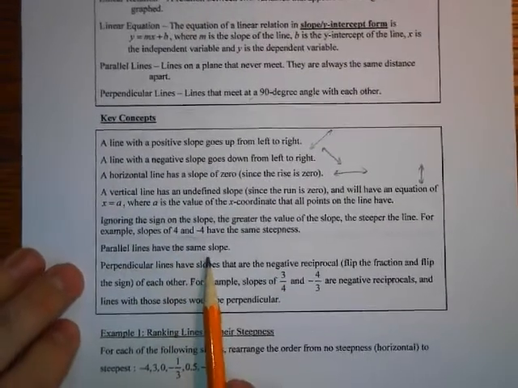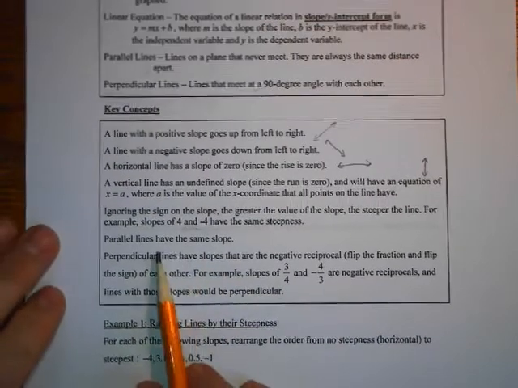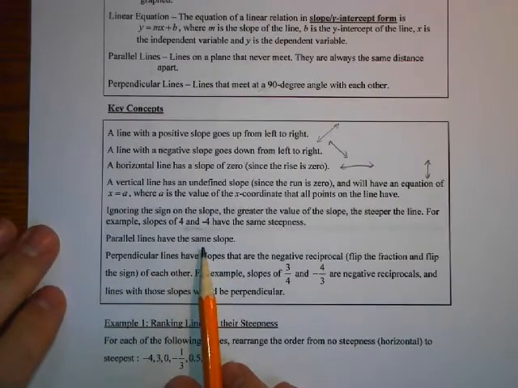Now, the relationship between parallel lines and the slope. If you draw a bunch of parallel lines, it's very easy to see that the slope is the same, and that is always true.